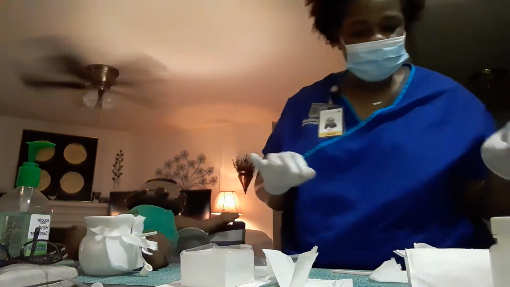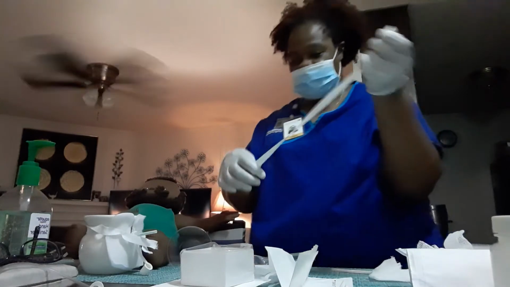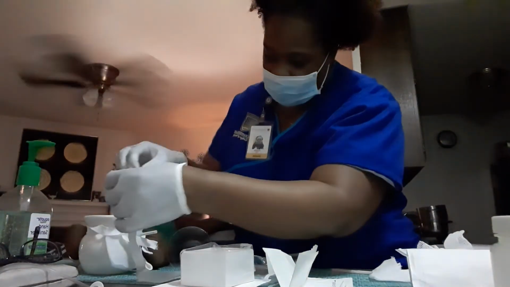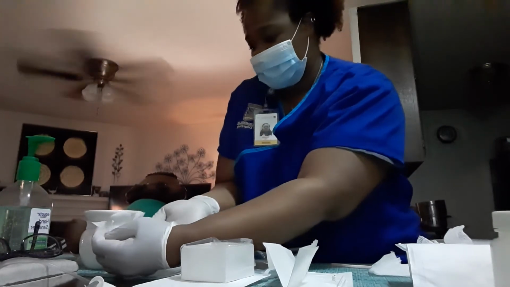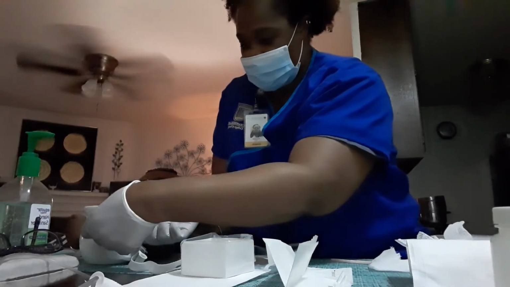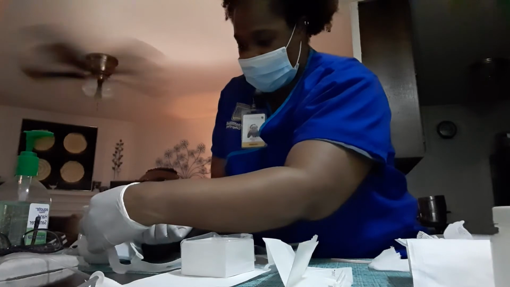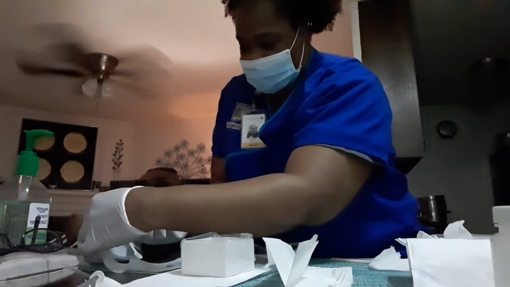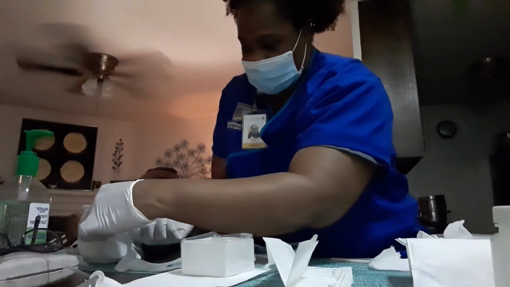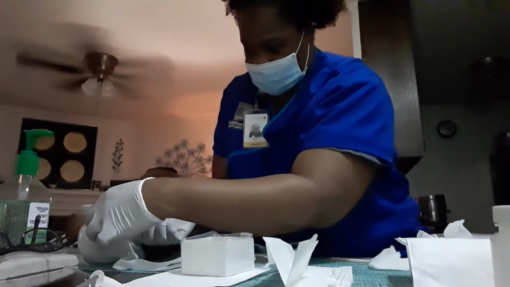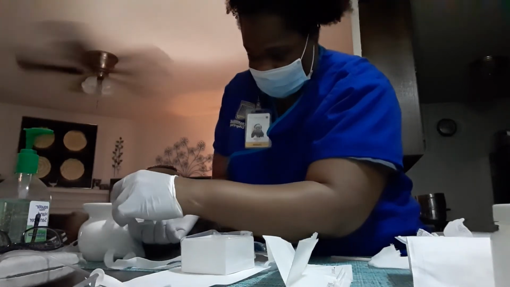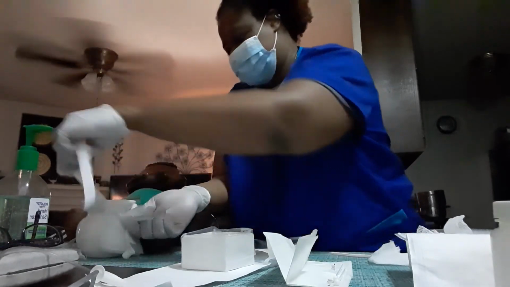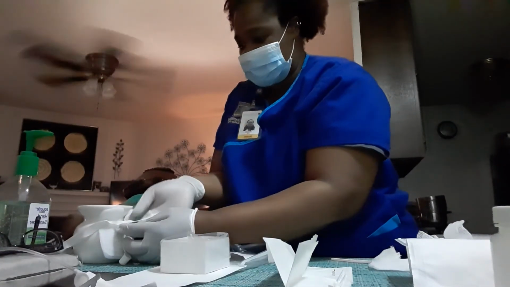And I just cut my trach ties in half and made 2 trach ties. So I do have a second trach tie. I'm gonna try to do this. I would hold the trach, and I'm gonna pull out on this side.